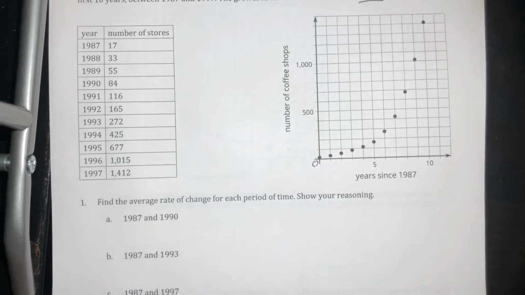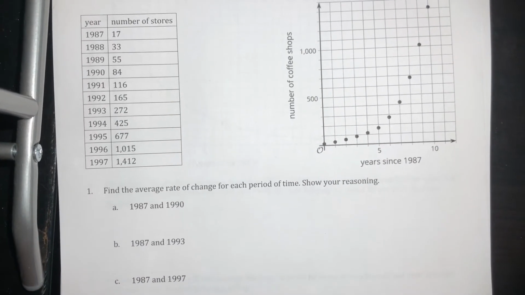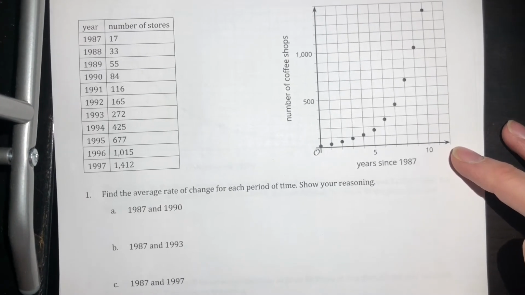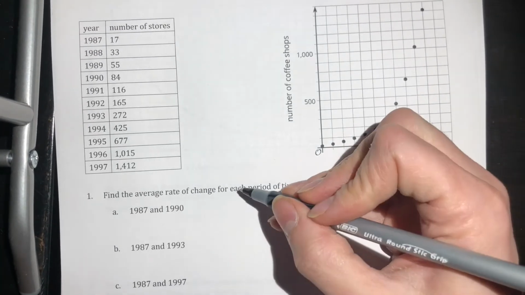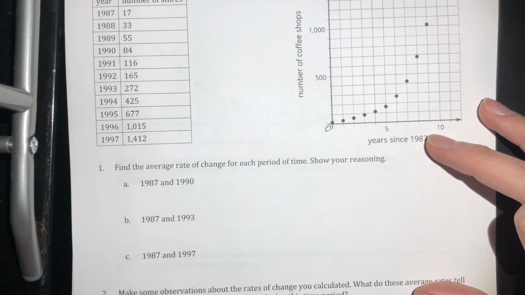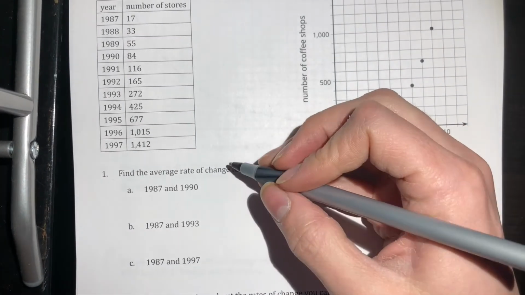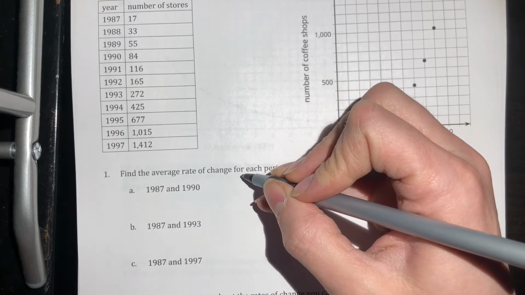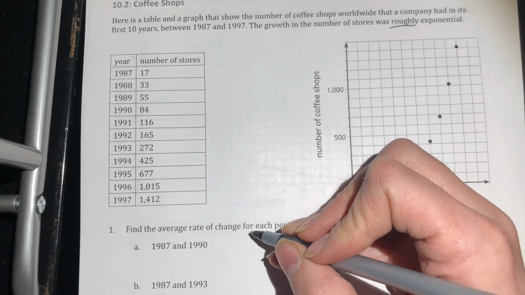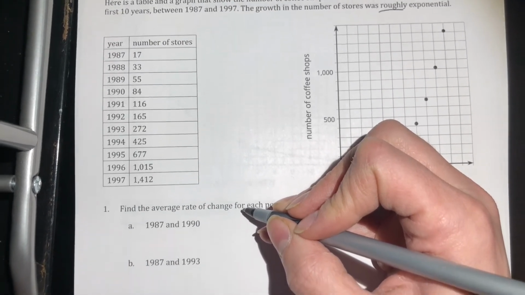So find the average rate of change for each time period to show your reasoning. I just want you to remember the format from the last problem: the change in y up top and the change in x down bottom. So we'll get the first one set up for you, then I'll give it a pause. You can give it a try, and then we'll go through the right way to do it.